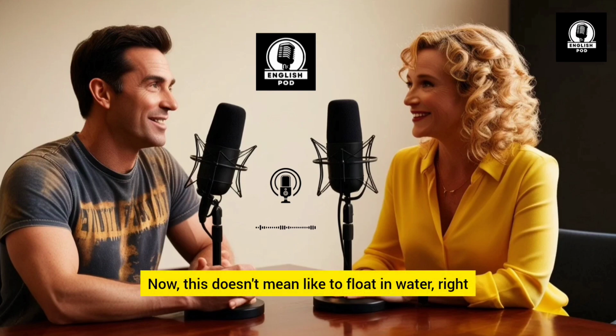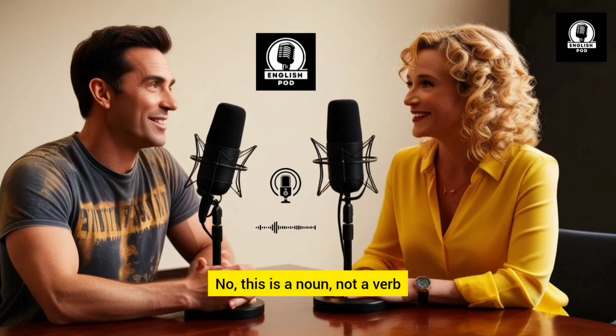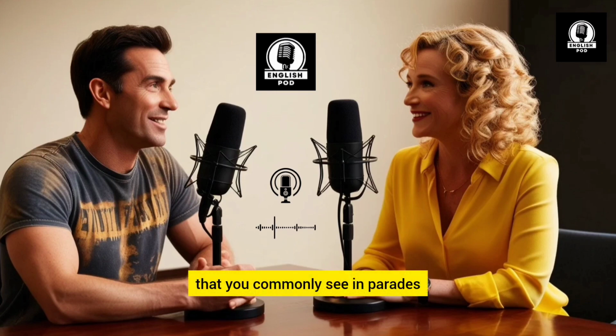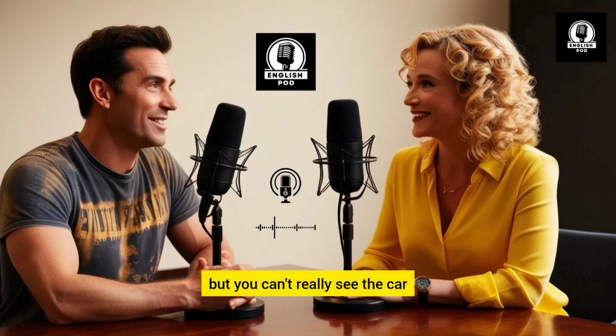Float. Now, this doesn't mean like to float in water, right? No, this is a noun, not a verb. It's kind of hard to describe, actually. A float is something that you commonly see in parades. So it'd be like a car, but you can't really see the car. No, because it's covered with decoration.